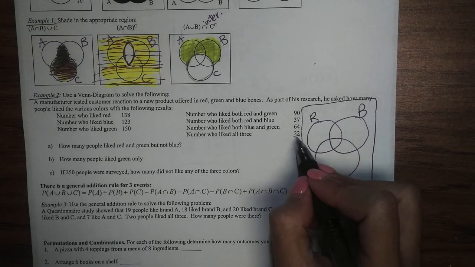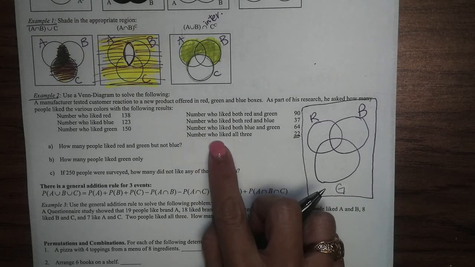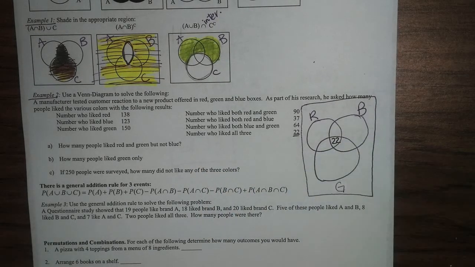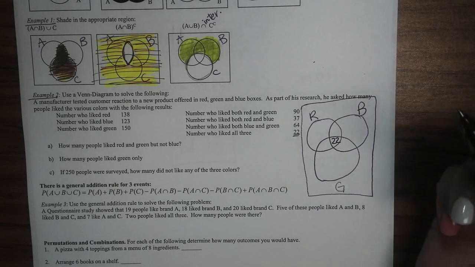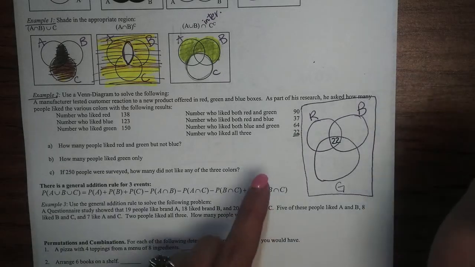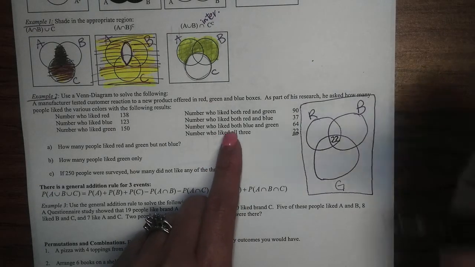I start with how many people liked all 3 colors, because then you can start working outwards from there. So it does say 22 people liked all 3. So we're going to put a 22 right there. 22 people liked all 3 colors. So start with that on the test, start with the middle. And then you can start subtracting and working outwards.